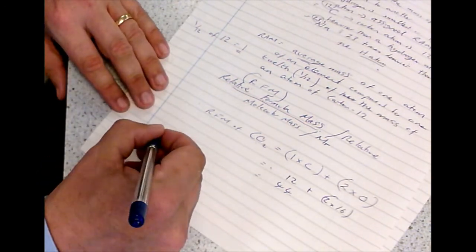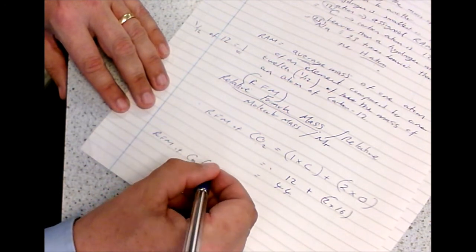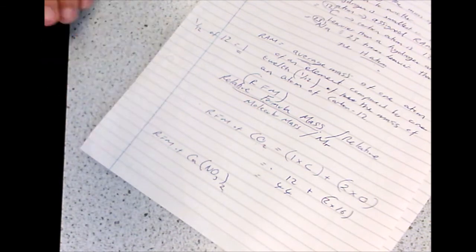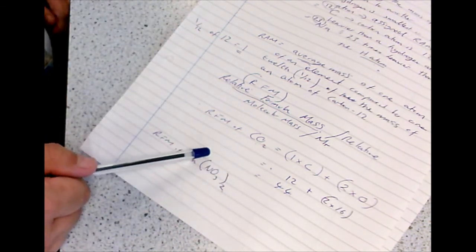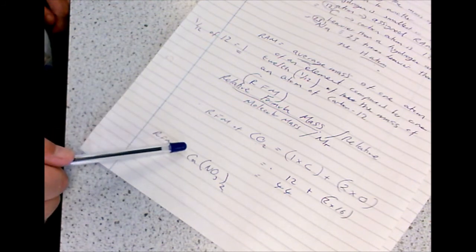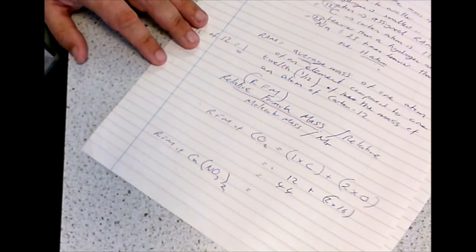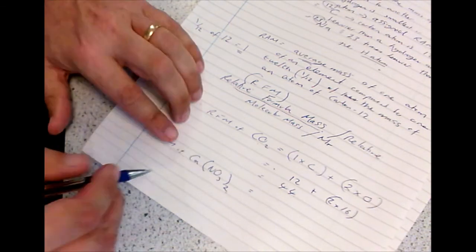Let's try one more, a bit trickier. Relative formula mass of calcium nitrate. Now you may remember, when we did formula writing, we used brackets, because we needed 2 lots of the nitrate negative ion to cancel out the 2 plus of the calcium. Go back and look at ionic bonding to know where the formula came from. But what is the relative formula mass of calcium nitrate? So let's have a look.